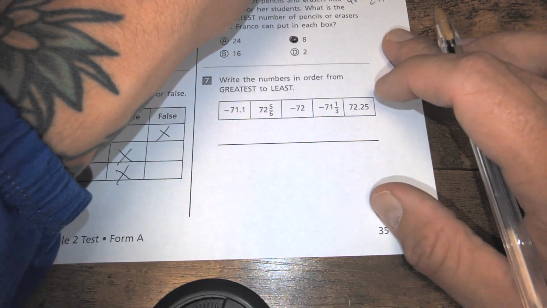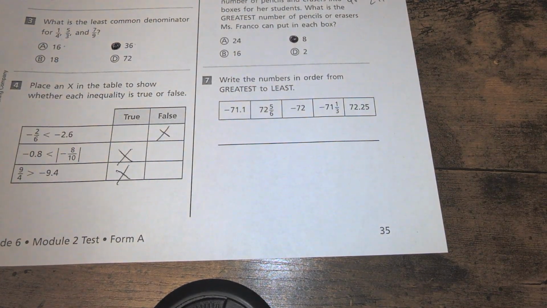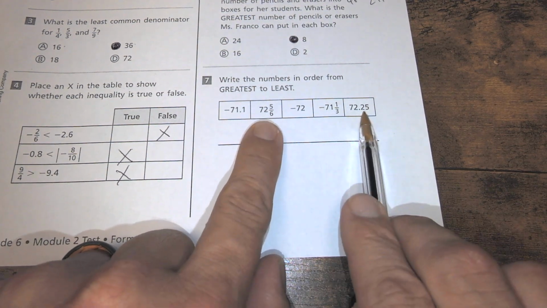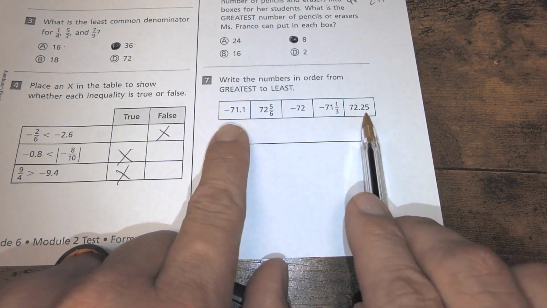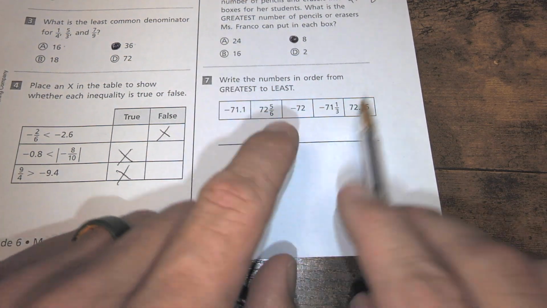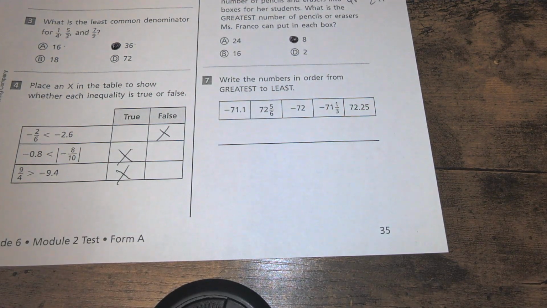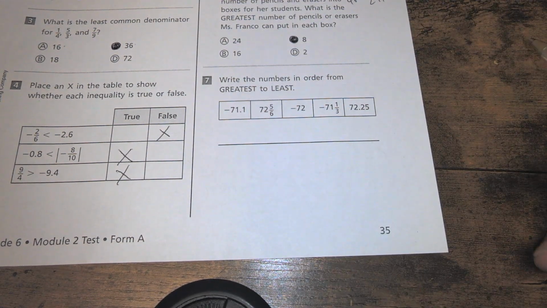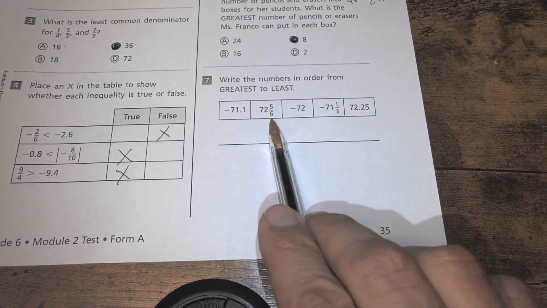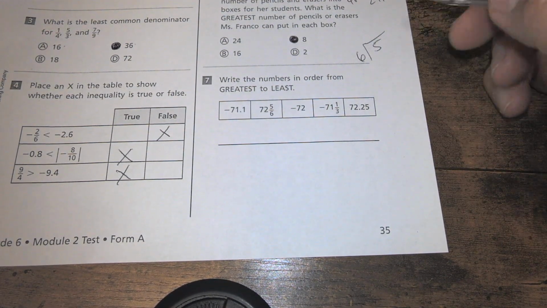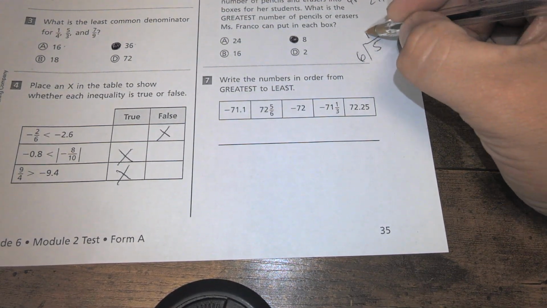Okay, write the numbers in order from greatest to least. So looking at these, we know if we're going greatest to least, we have 3 negatives, so we want these 2 first. So what I would do is change them all to be fractions. It doesn't really matter. It's up to you. Okay, they're all going to be different. So I might change this one into a decimal. So I'm going to do 5 divided by 6. 6 goes into 5 one time, or 0 times.